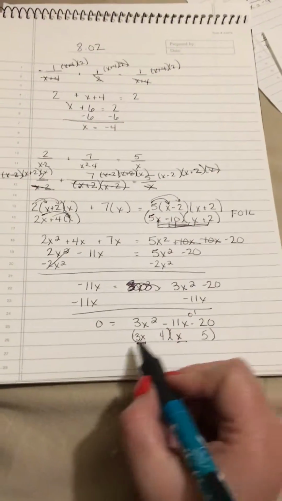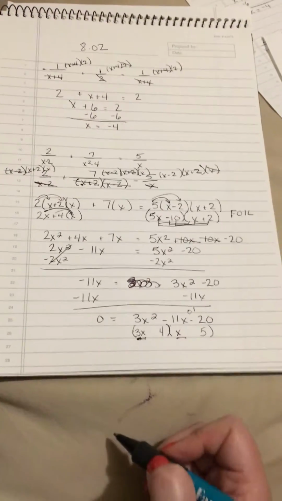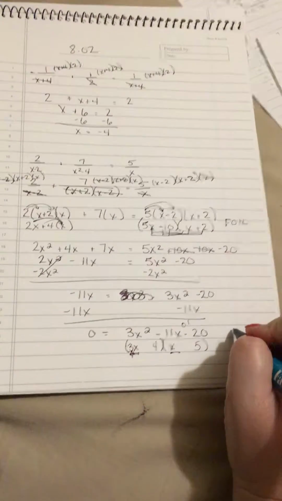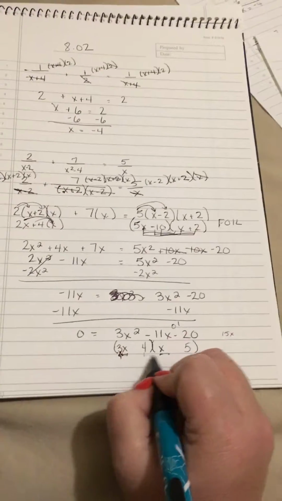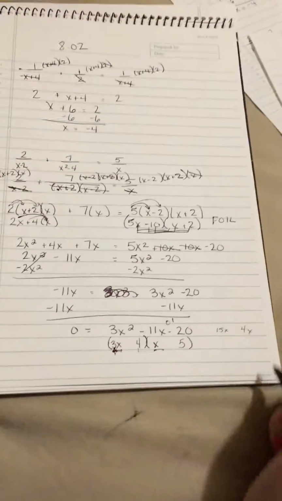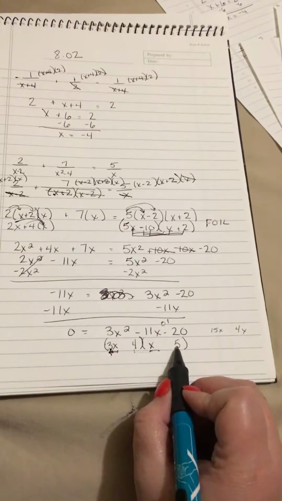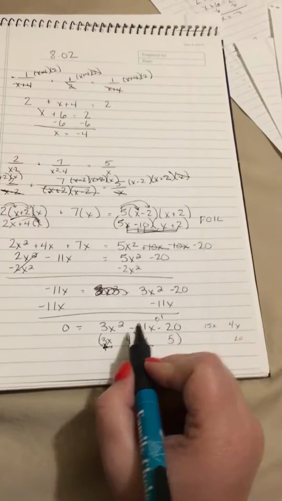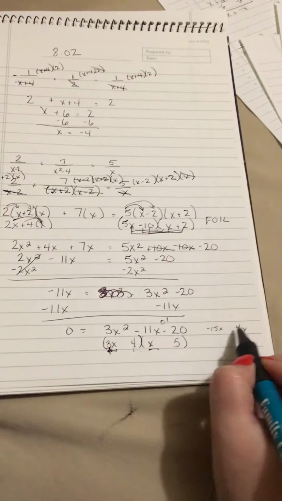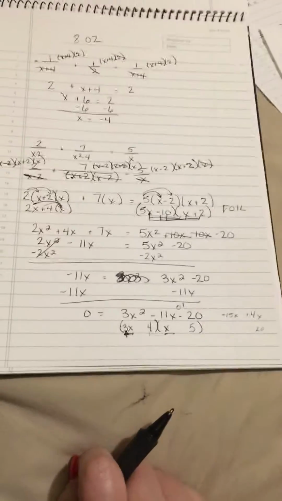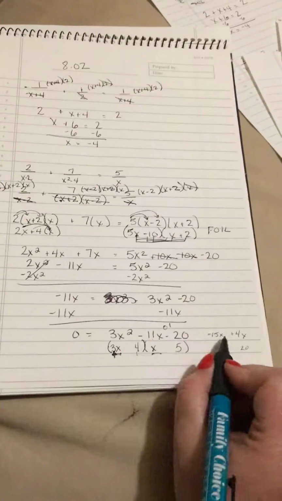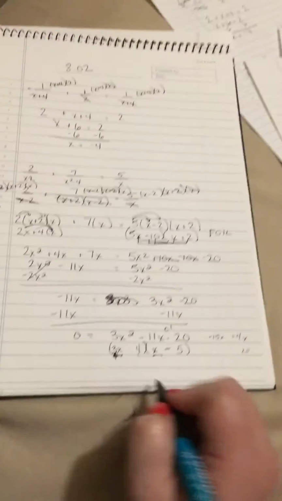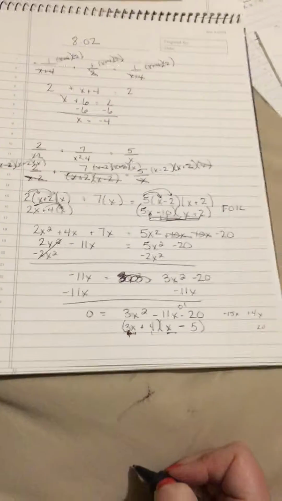So I'm going to look at this, and I know my first times my first gives me 3x squared. My outside, 3x and 5 is 15x. My inside, 4 and x is 4x. And then my last, 4 times 5 is 20. But I need to figure out which of these needs to be negative. I know that negative 15 and positive 4 will give me that result of negative 11. So my negative 15 came from 3x times 5. So that's going to be my negative term, and that's going to be my positive term.